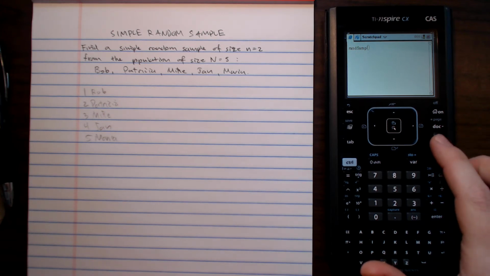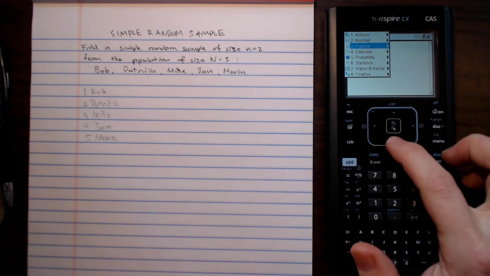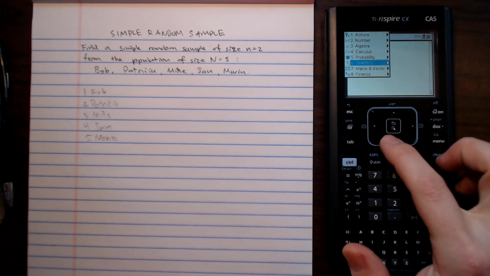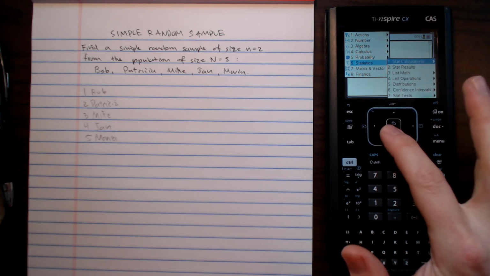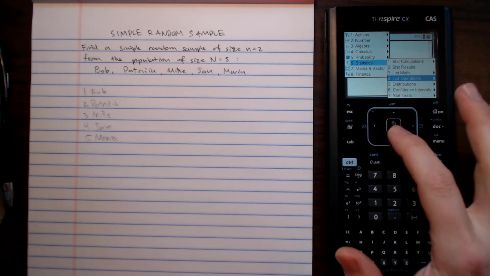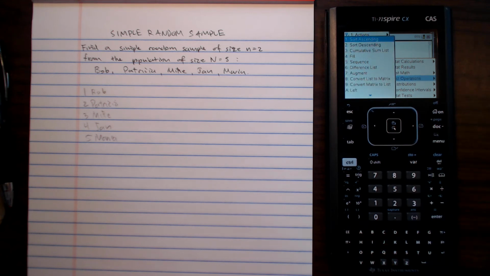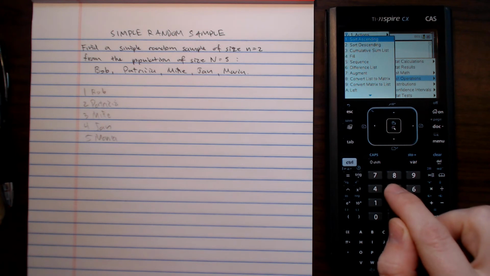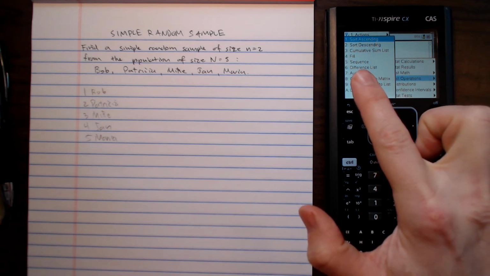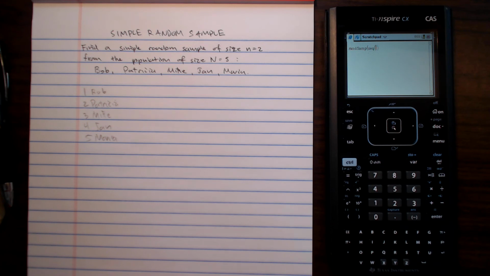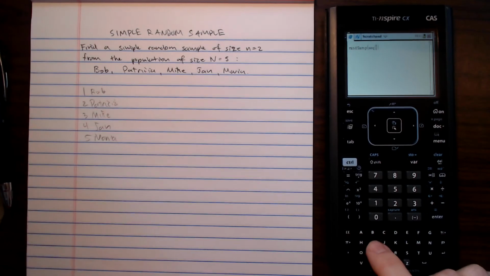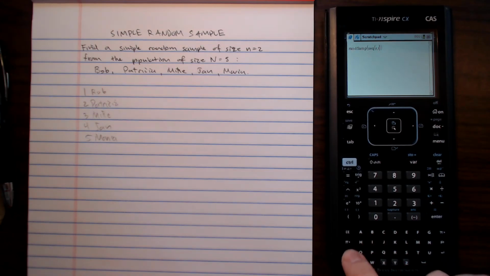We're going to again use Menu. We'll go down to Statistics, and then we're going to go to List Operations, number 4, and then we're going to create a sequence, which is number 5. So I'm going to hit 5 because we want to make a sequence. Now I'm not going to explain exactly what all of these entries mean, but know that you want to hit 4 entries, okay? So you want to hit I, comma, I.